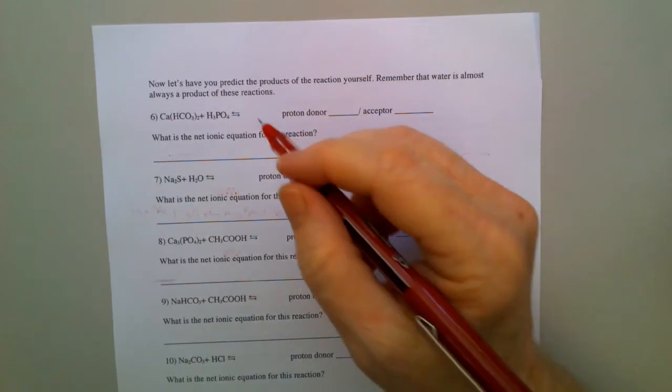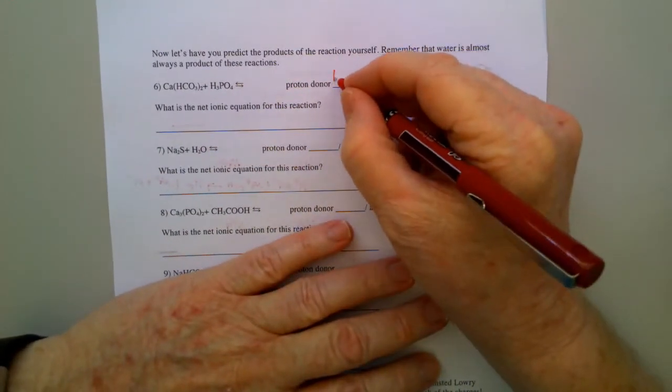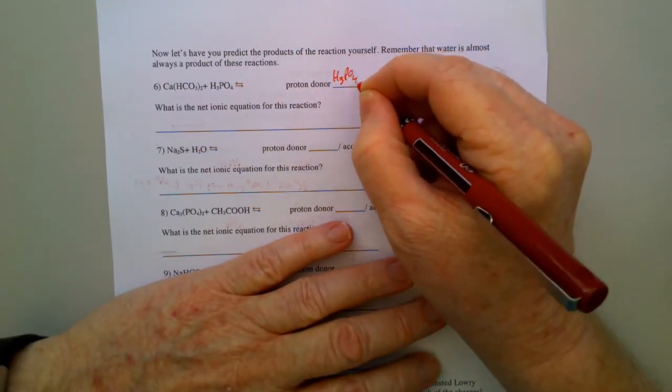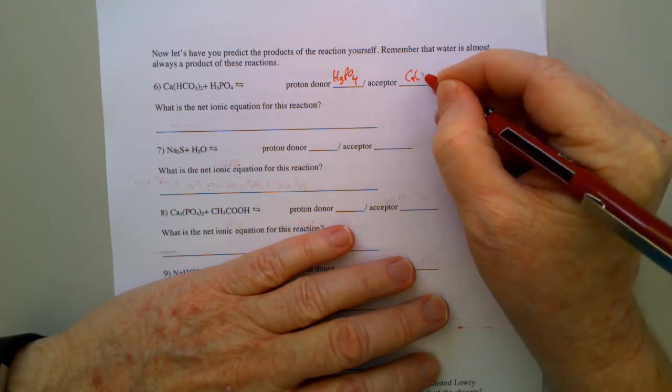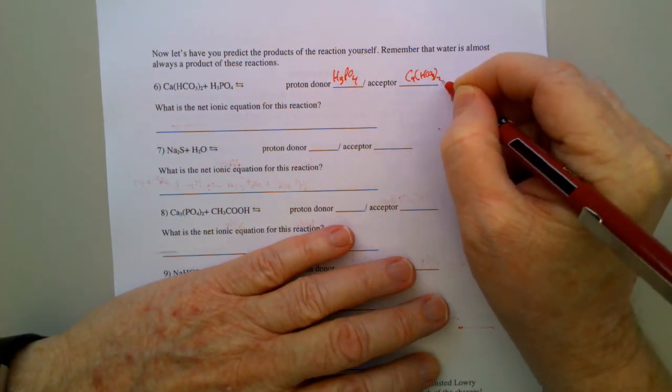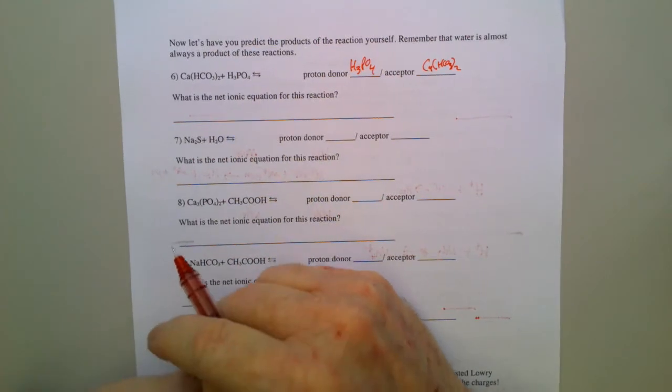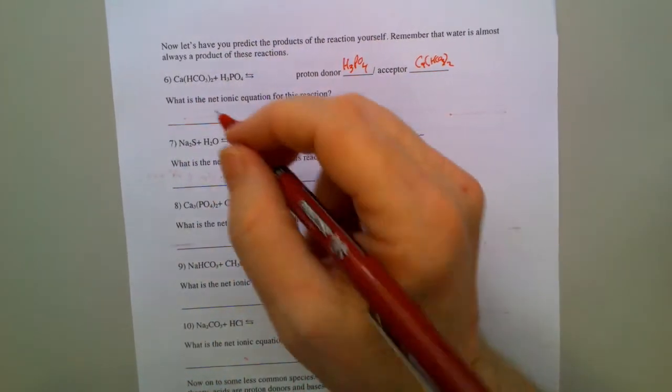Okay, let's go over here. Now, the proton donor is the acid, H3PO4. The calcium hydrogen carbonate is going to be the acceptor. So this is pretty soluble.